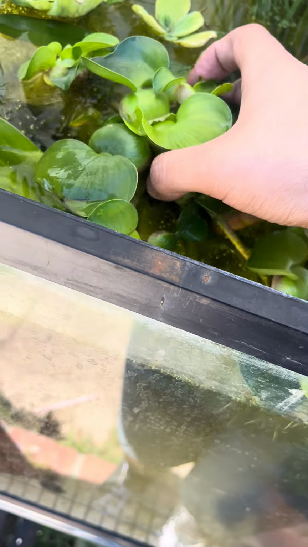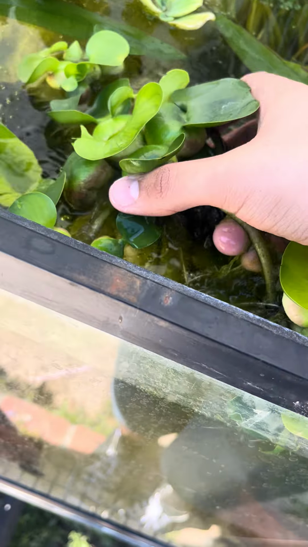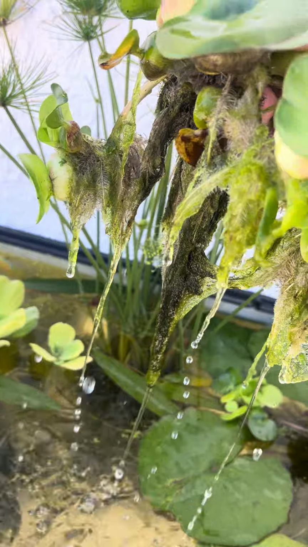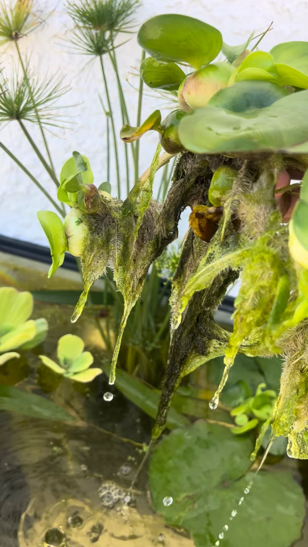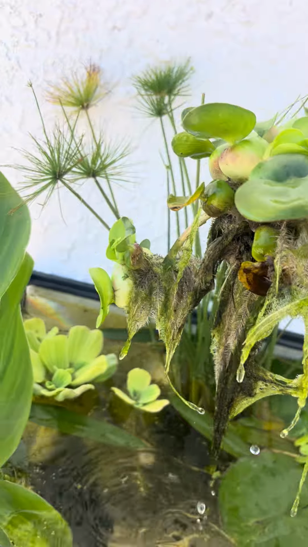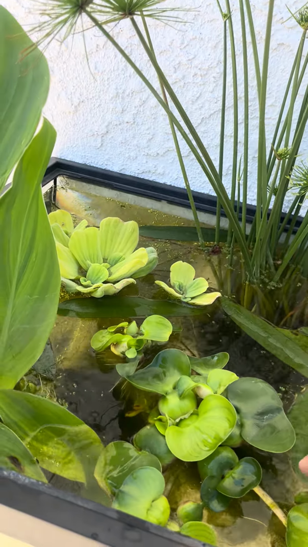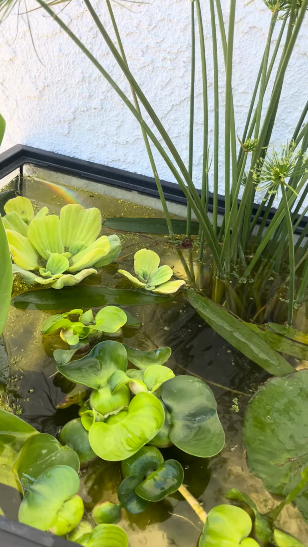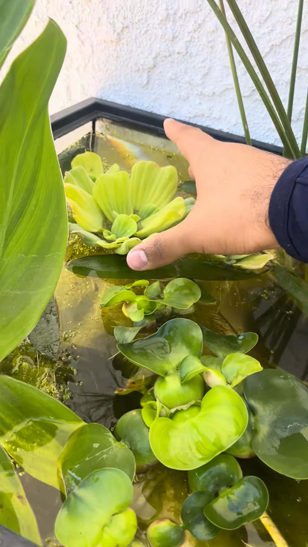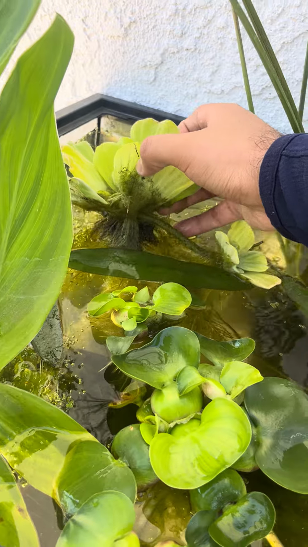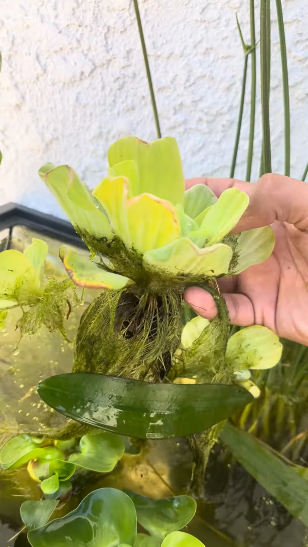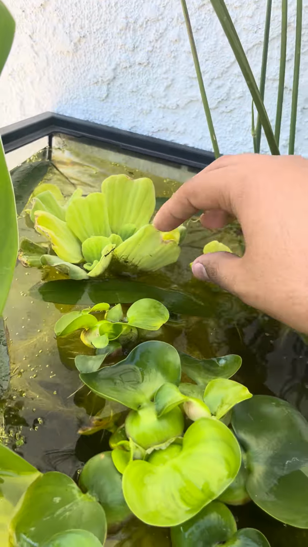But as you can see, this water hyacinth is a floating plant. So if I lift it up, look at those long roots and the stolons with the pups hanging off them. So look at these extremely long roots. This water hyacinth is a floating plant. And I also have another floating plant here, the water lettuce. And it looks exactly like lettuce. Same thing here, stolons with pups at the end. Very cool. I love the way they look.